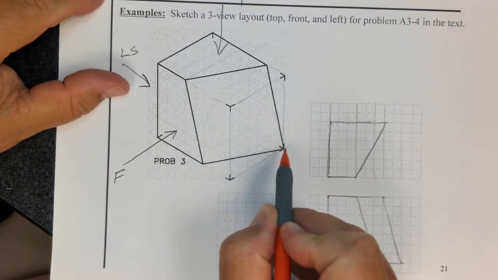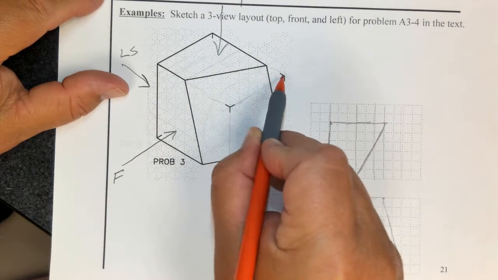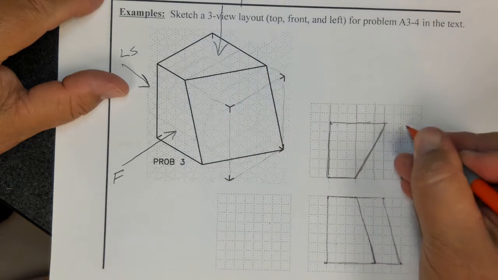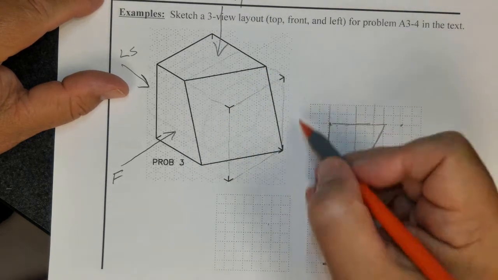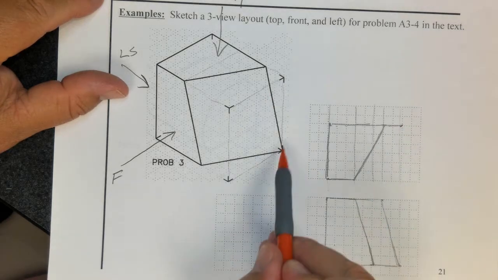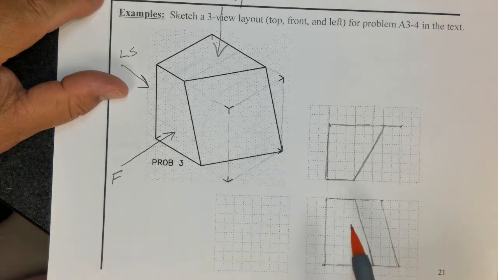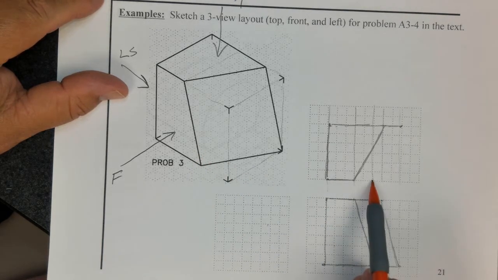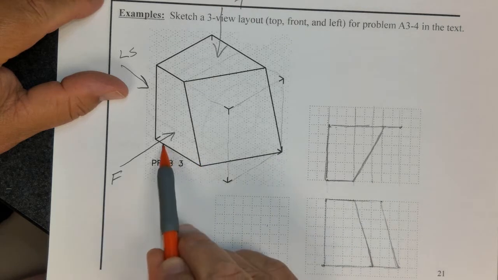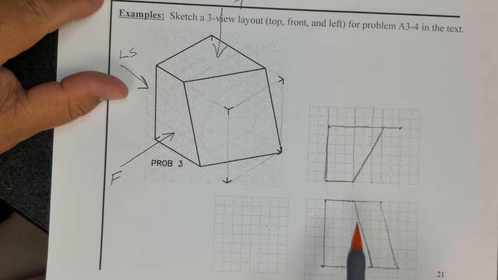Also, you can see this point from the top view, and it's 2 units over from this point. So right here we have another point, which is this one. I'm going to extend that line like this. Where does it connect to? It's going to connect right here, 1, 2, 3, 4, 5, right? So this is the top, this is the front.